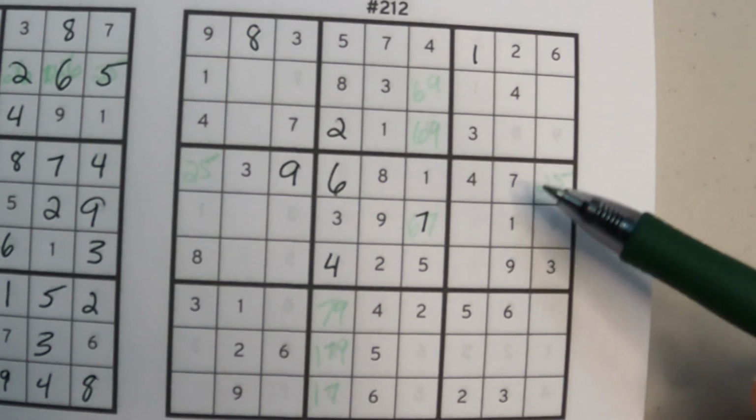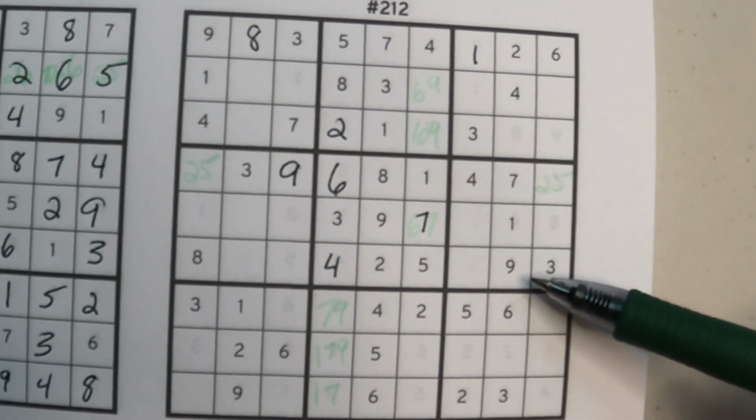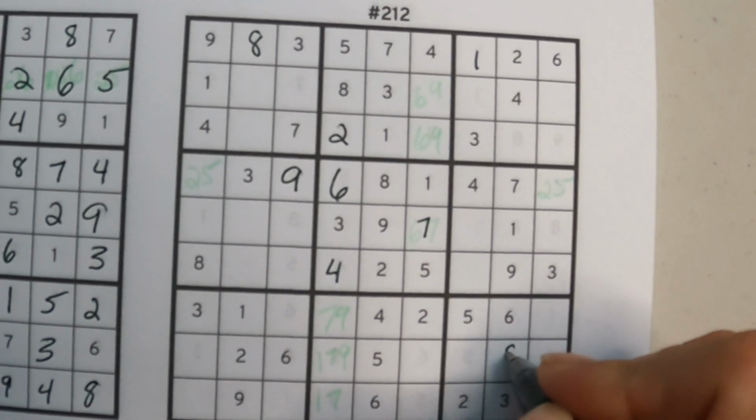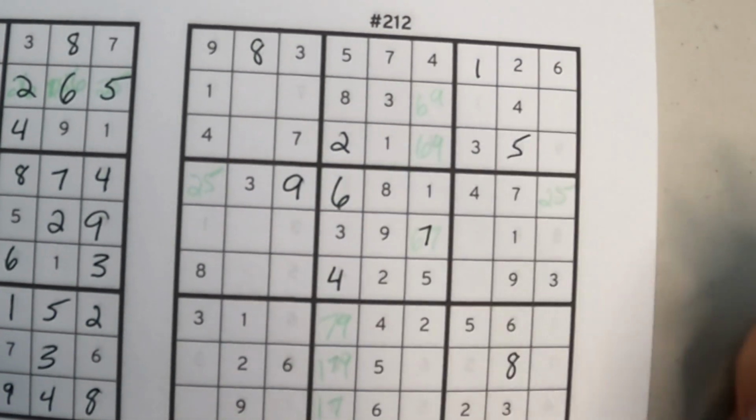For this column, we've got 1, 2, 3, 4. We're missing 5 and 8. We've got a 5 here, so 8, 5.